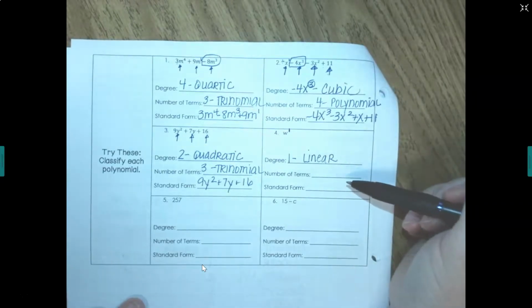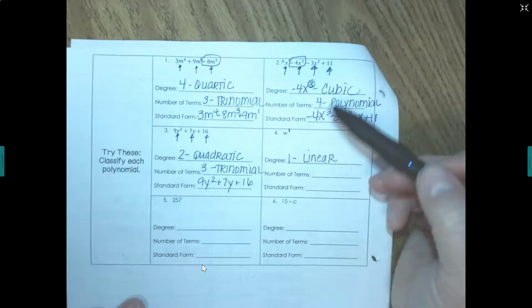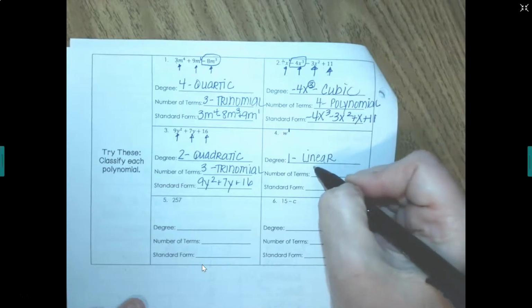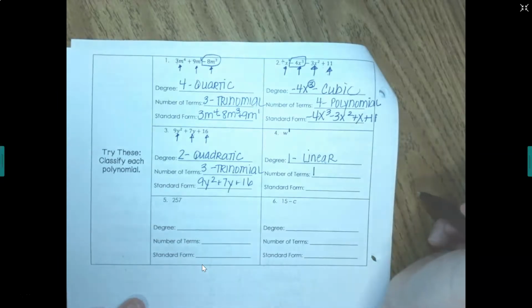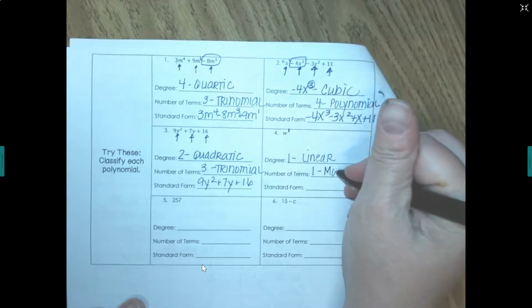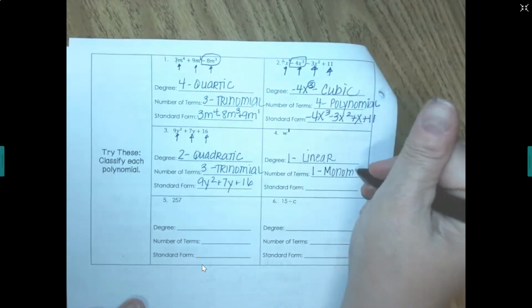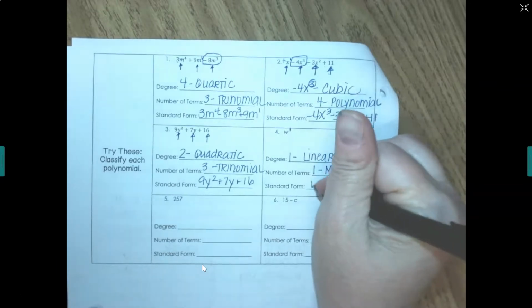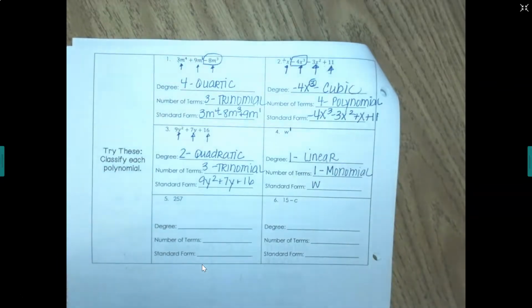Remember, terms are separated by addition or subtraction. There is no addition or subtraction in this problem. So there is 1 term, and the word we want to use for 1 term is monomial. Okay. And standard form. Well, if there's only 1 term, there's only 1 standard form because that's the only thing there is. So just be W.